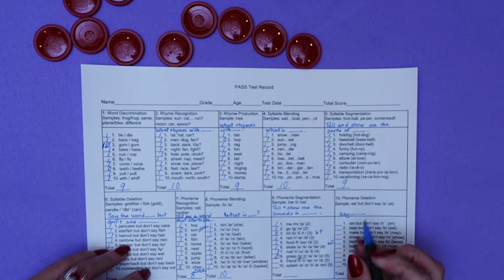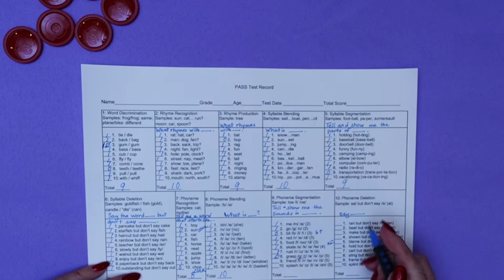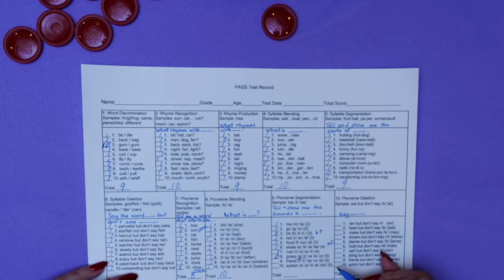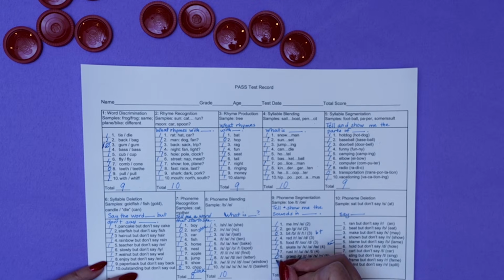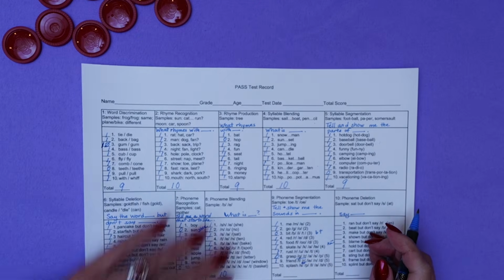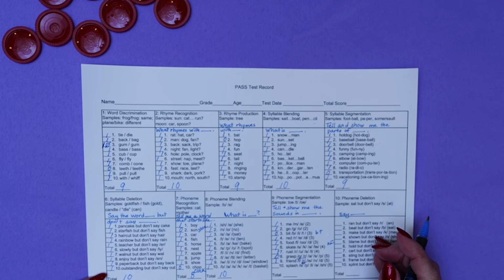Show and tell me the sounds in friend. Show and tell me the sounds in splash.